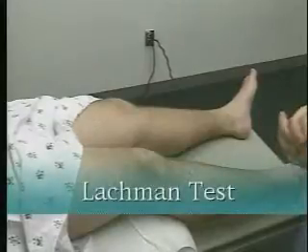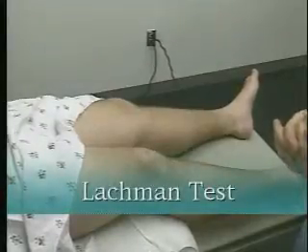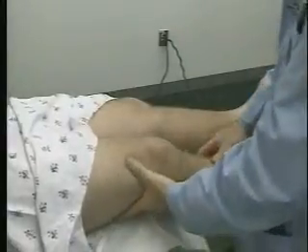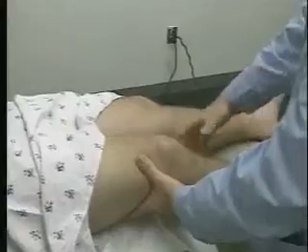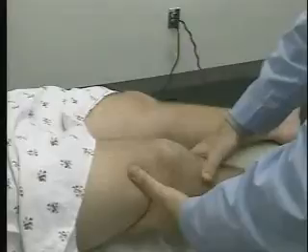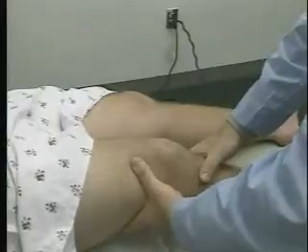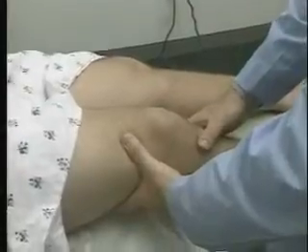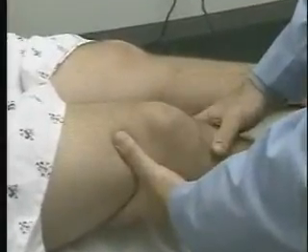The next test that we're going to perform is another test for anterior cruciate ligament injury. It's a much more sensitive test when the cruciate ligament is acutely injured. In order to perform this test, the non-dominant hand is placed underneath the distal femur and provides support. The right hand is placed encircling the proximal tibia. The left hand provides stabilization. The dominant hand or right hand provides movement.